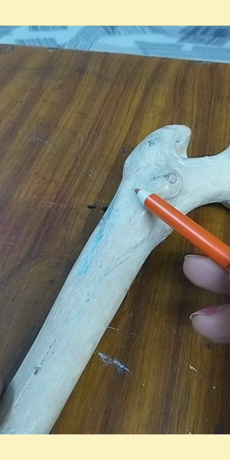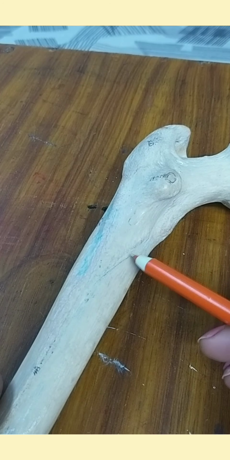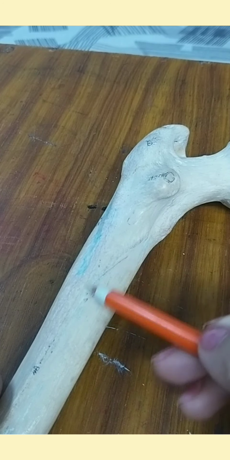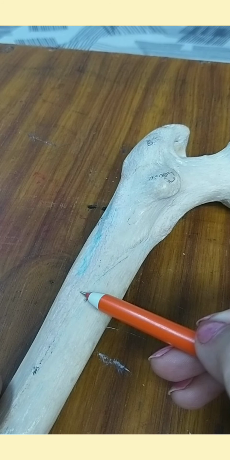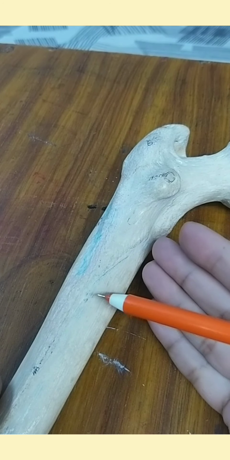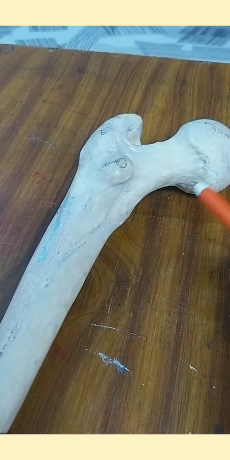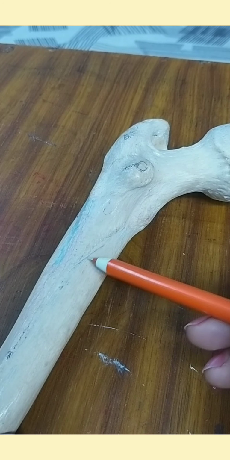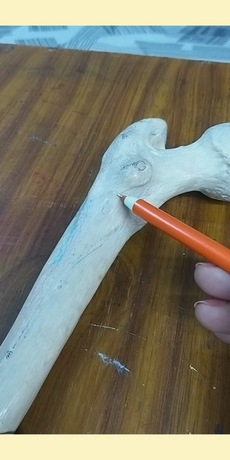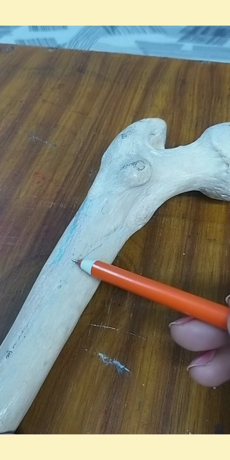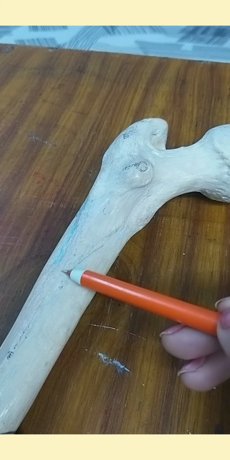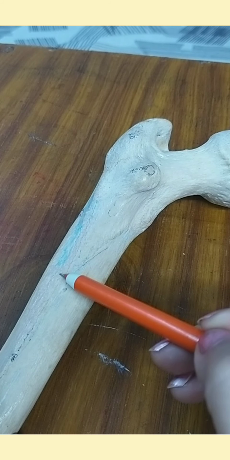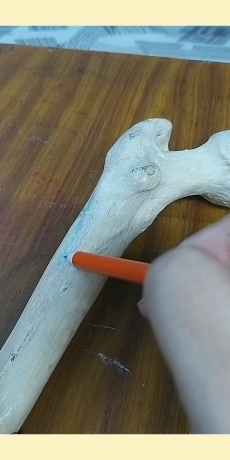The posterior surface in the upper 1/3 of the shaft, between the spiral line and the gluteal tuberosity, gives attachment to the following structures from medial to lateral. Note, this is the head, so this is from medial to lateral. They are the vastus medialis, a part of iliacus, pectineus, adductor brevis, adductor magnus, and gluteus maximus.